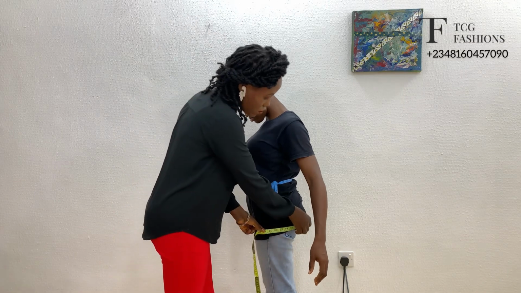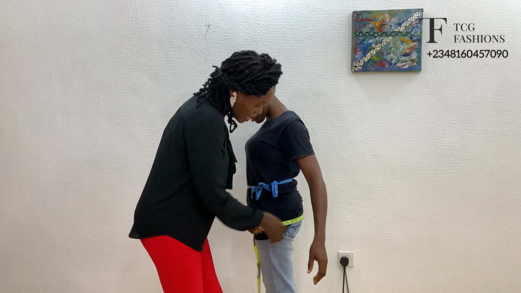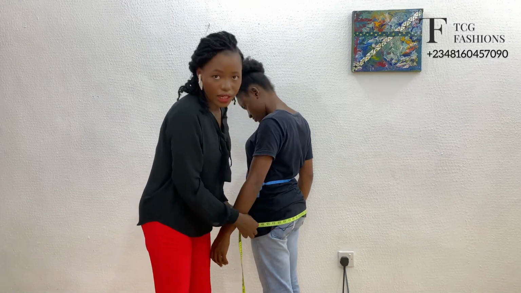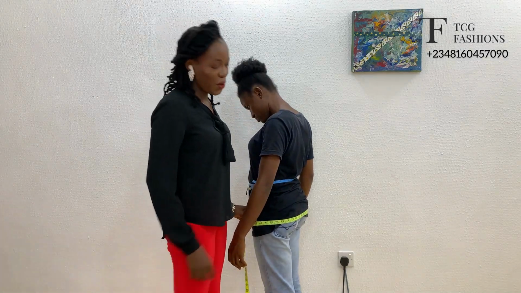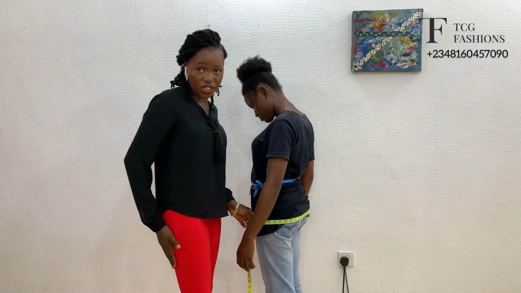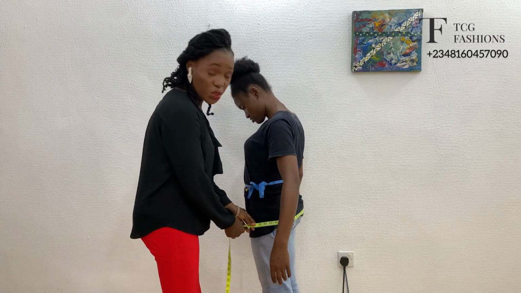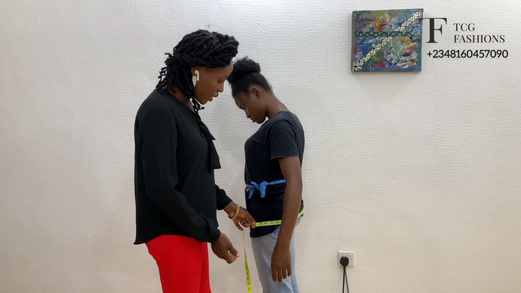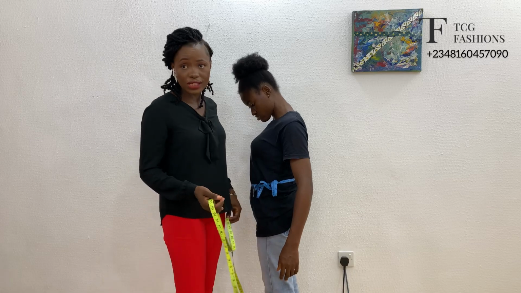Don't take the tape to the bone and start touching. That's not how we measure. We use our eyes to check the circumference. As much as possible, avoid touching them unnecessarily. So take your hip, take your waist, take the length measurements, and record everything.